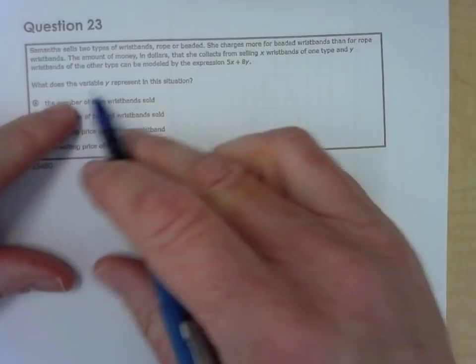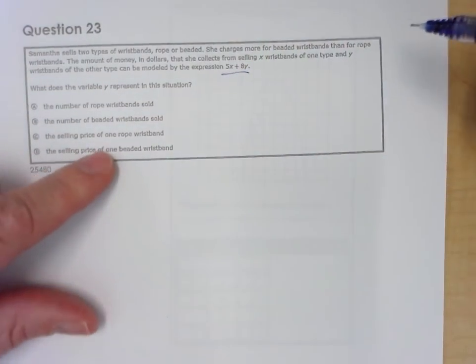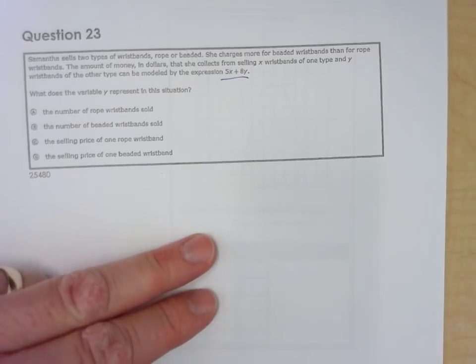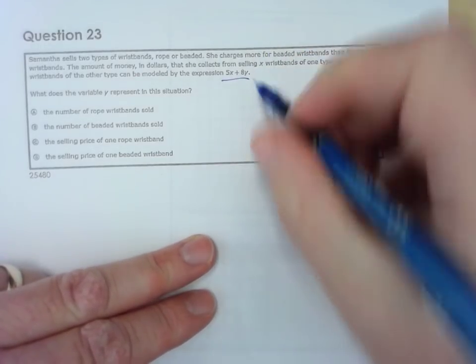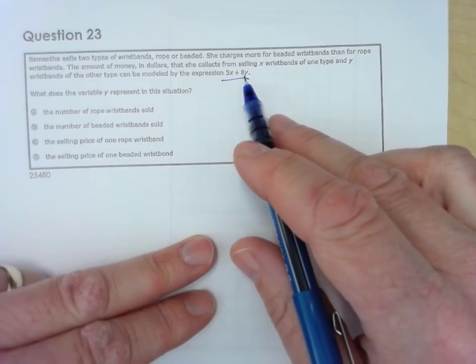All right, number 23. It says, what does y represent? This is the equation right here, and hopefully you've read through this. So you have the paper in front of you or something. But basically, it's $8 is what it costs for a y. Or it says it's more expensive for the y.